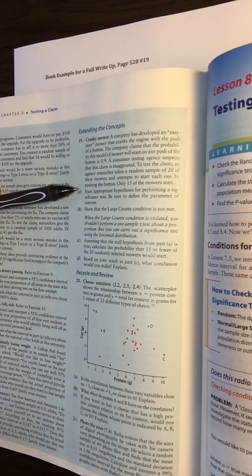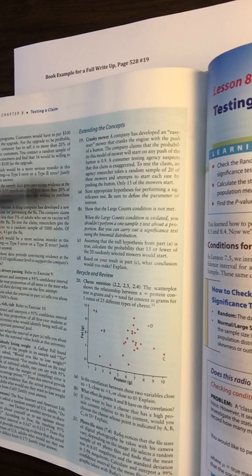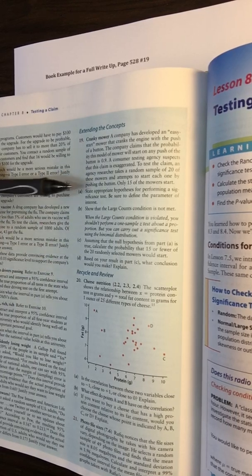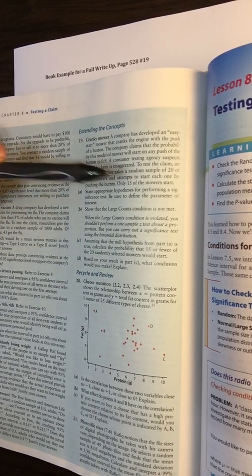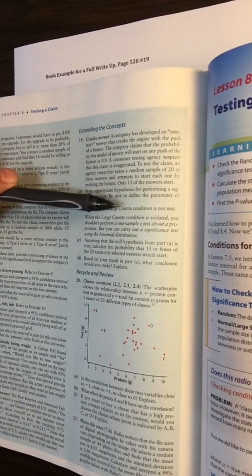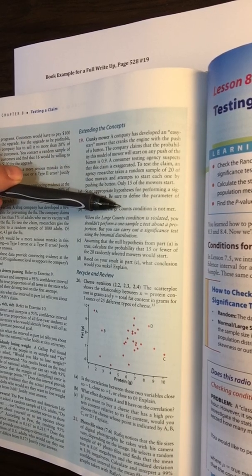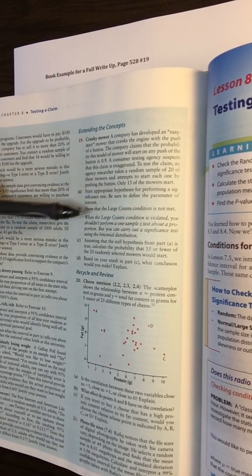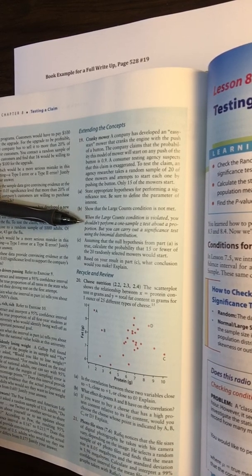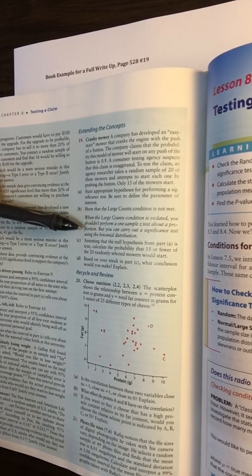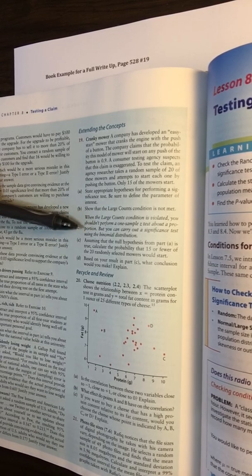Now look how this says part A, part B, part C, part D. This is the whole thing, guys. State hypotheses, define the parameter, show that the normal condition basically is not met. When the large counts condition is violated, you shouldn't perform a one sample z-test about a proportion, but you can carry out a significance test using the binomial distribution. Okay, that's silly.